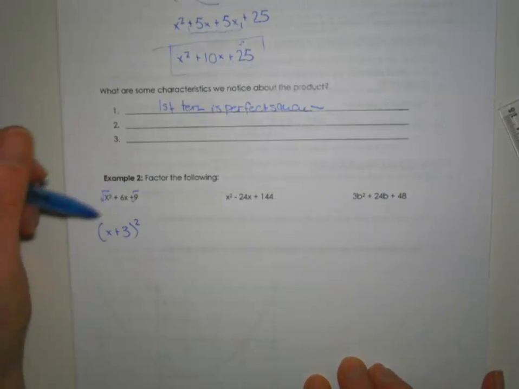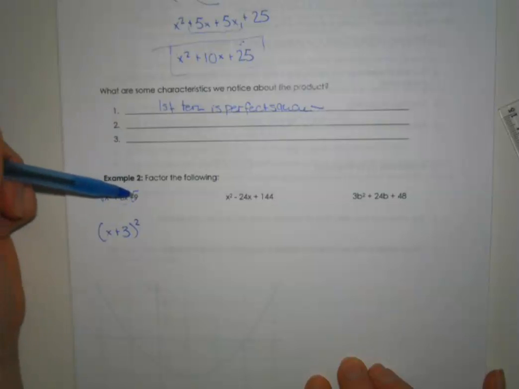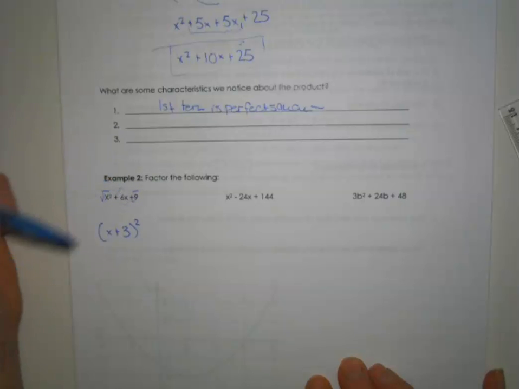The only time that this is going to happen where both of your brackets are plus is if you have a middle term here that is like the square root of this doubled. So the square root of 9 is 3. If we double that, we get 6. So we know that this is an appropriate way to do this.